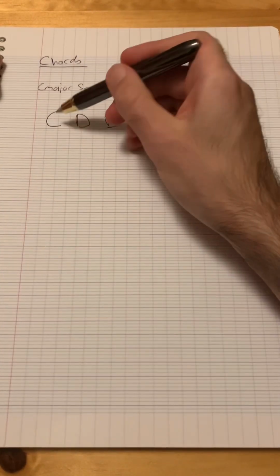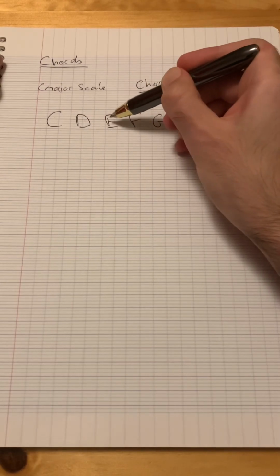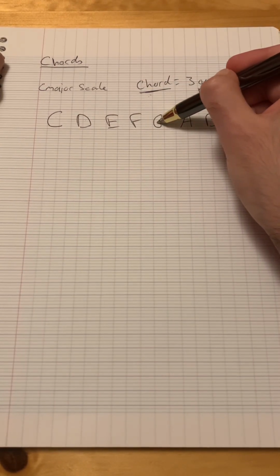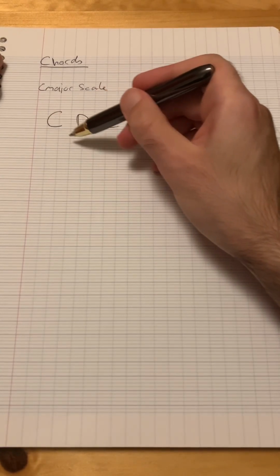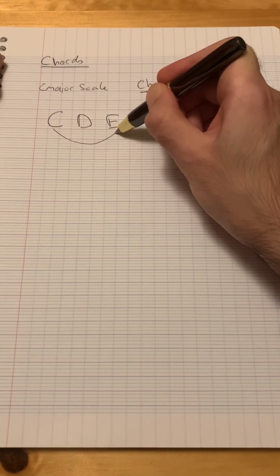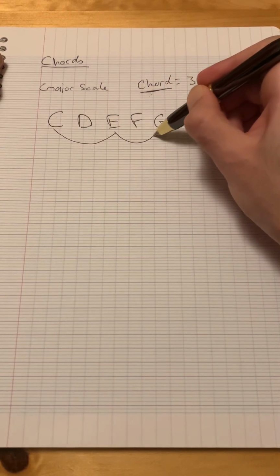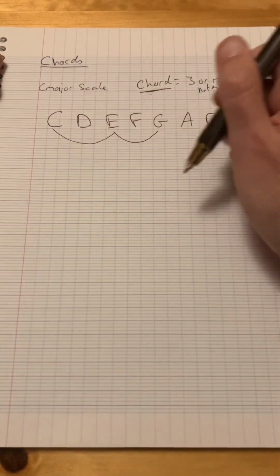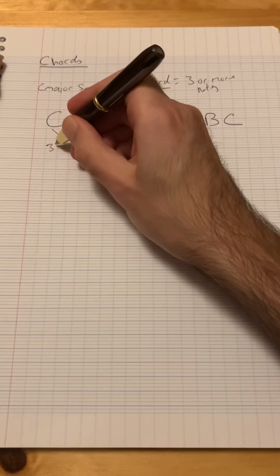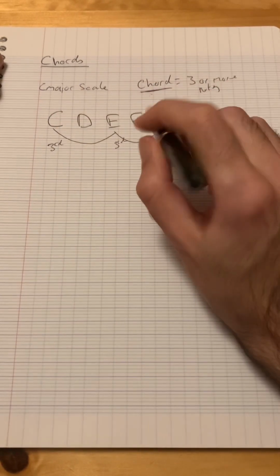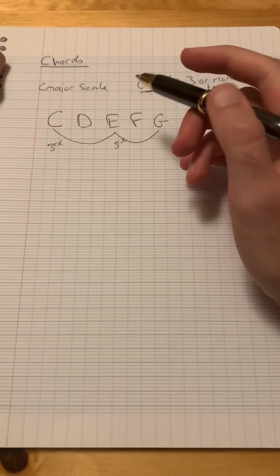Well, we need to go 1, 2, 3, 1, 2, 3. That's the formula to build a chord. So C to E is 3 notes and E to G is 3 notes, okay? So this is called a third, and two thirds equal one chord.